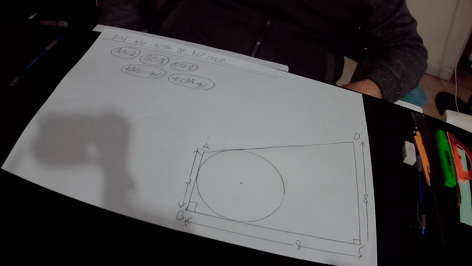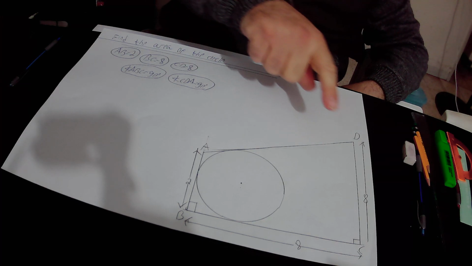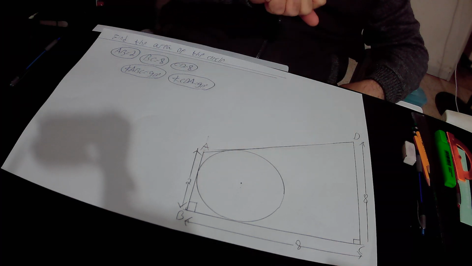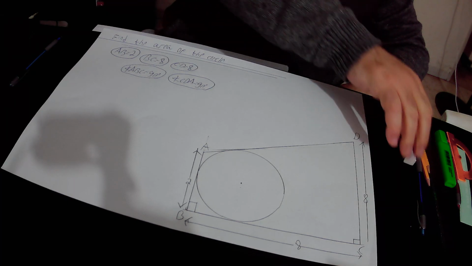So, first of all, we will do a construction. That is to say, we will extend side DA and side CB of this quadrilateral by a straight line until they touch each other.